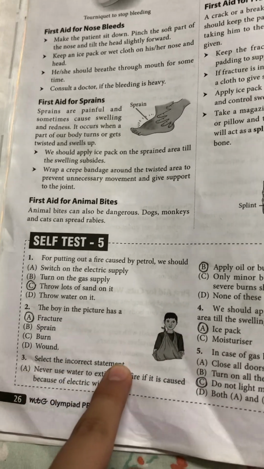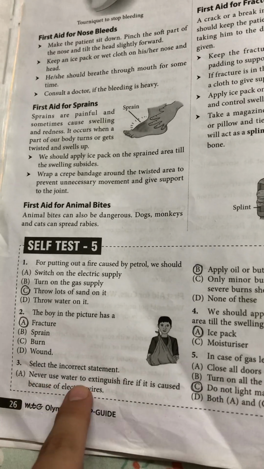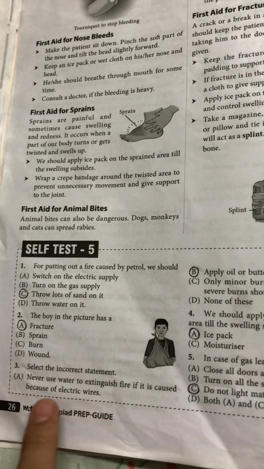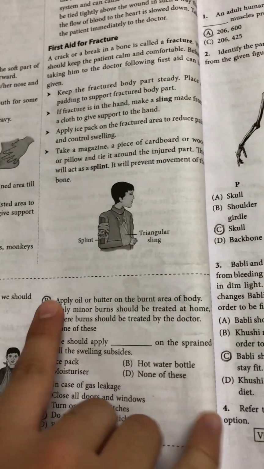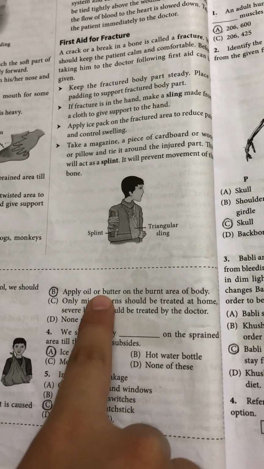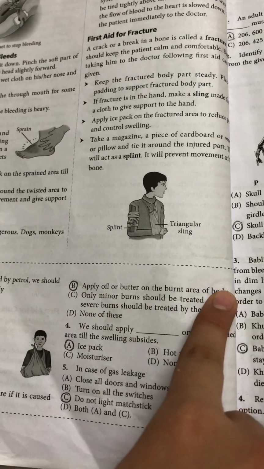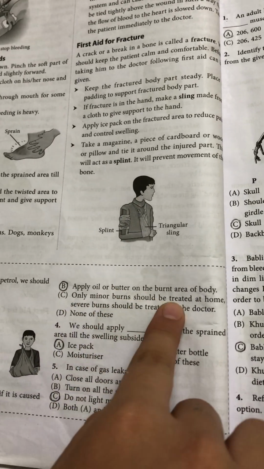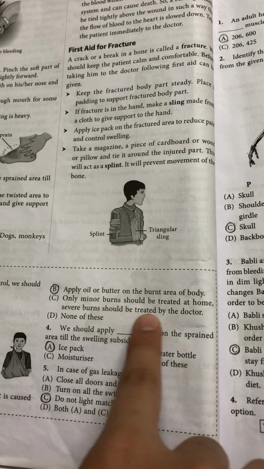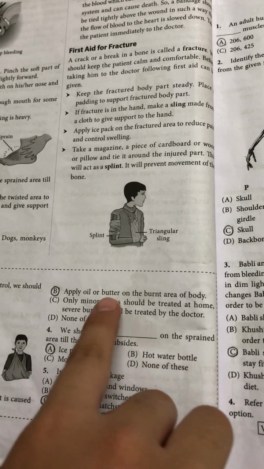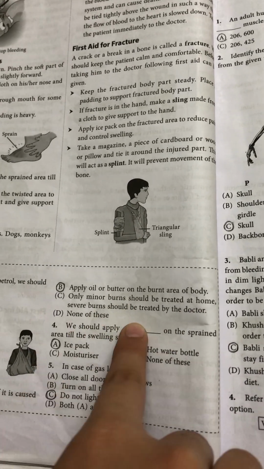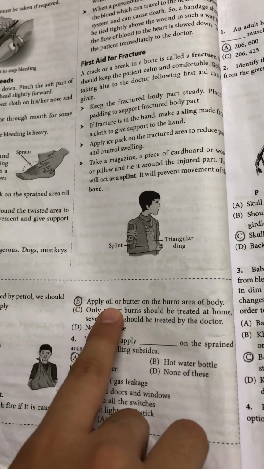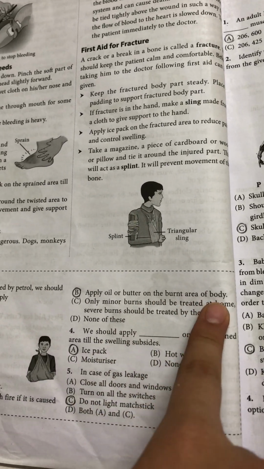Select the incorrect statement. A. Never use water to extinguish fire if it is caused because of electrical wires. This statement is true. Option B. Apply oil or butter on the burnt area of the body. This statement is incorrect. Option C. Only minor burns should be treated at home. Severe burns should be treated by the doctor. This statement is also true. And option D. None of these. So the incorrect statement is option B. Apply oil or butter on the burnt area of the body.